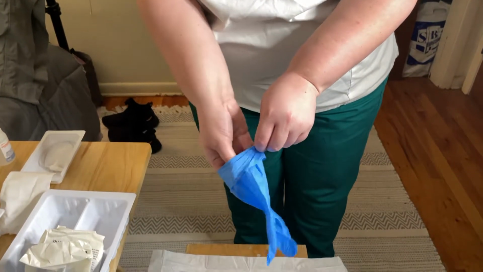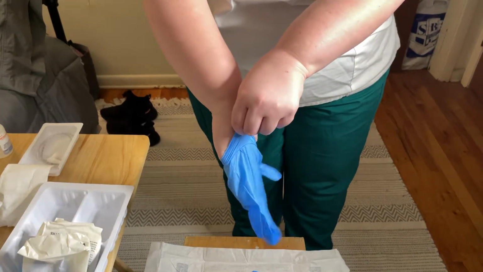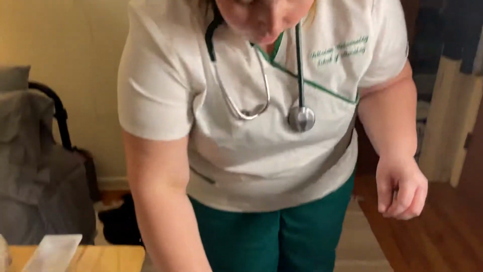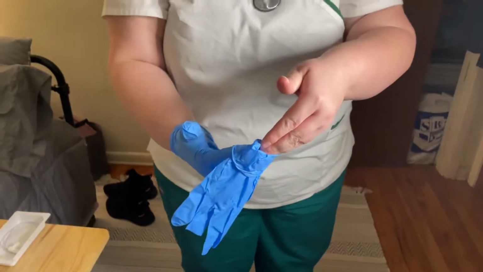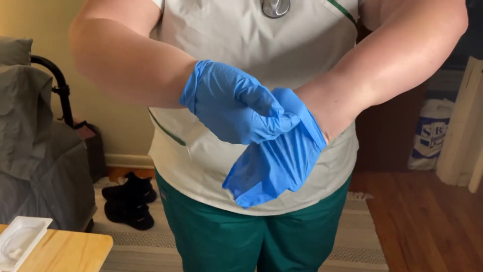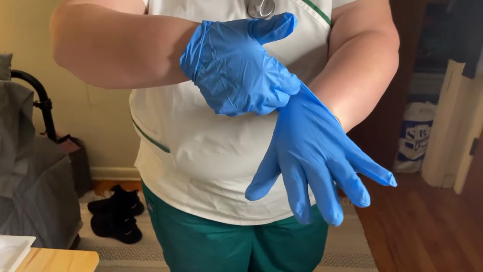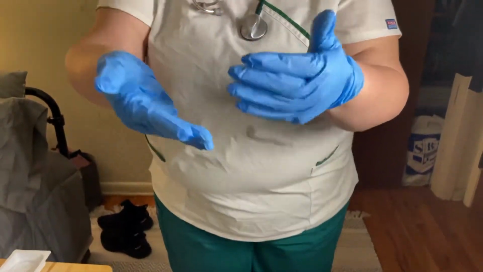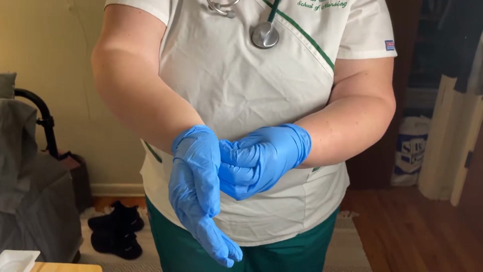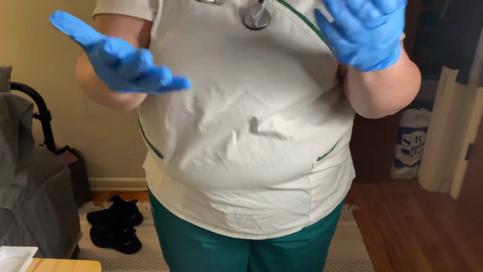I'm going to place my right hand in, and then I'm going to use my sterile fingers to go under the cuff of the second pair of gloves, and I'm going to put my second hand in. I'm going to make sure that I don't touch my skin at all with the sterile fingers. Then I'm going to go under the cuff of this one and just pull it up to make sure my gloves are fully covering my hands.